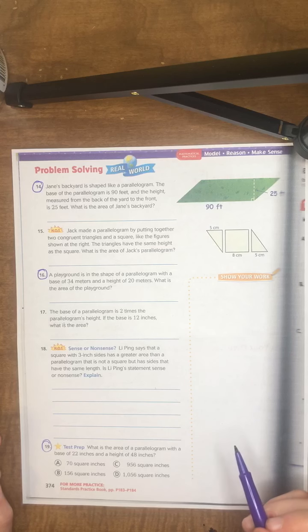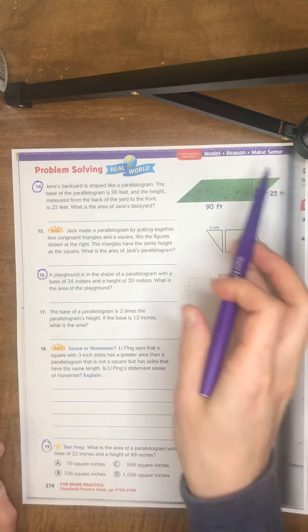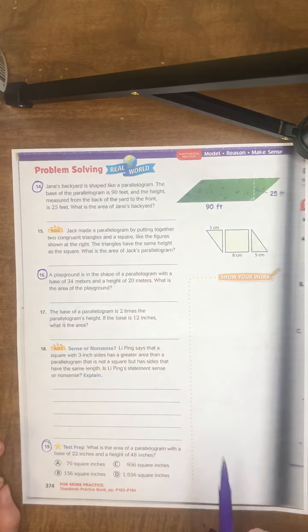Number 14, Jane's backyard is shaped like a parallelogram. The base of the parallelogram is 90 feet, and the height measured from the back of the yard to the front is 25 feet. What is the area of Jane's backyard? So you're looking at this image to help.